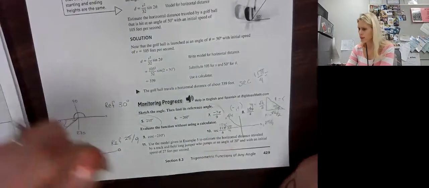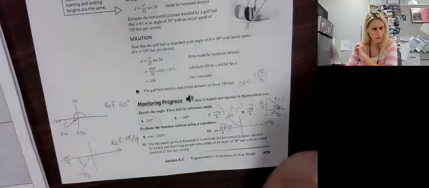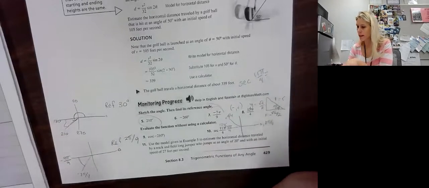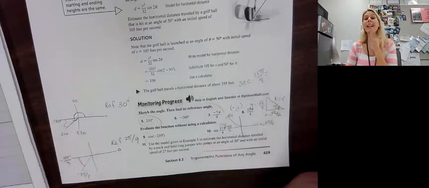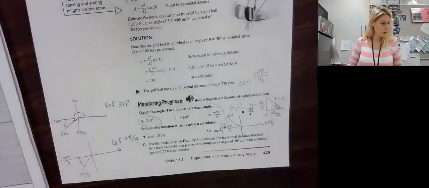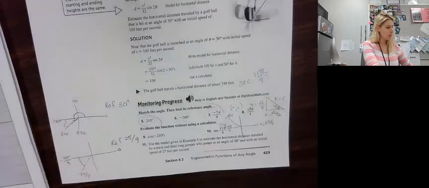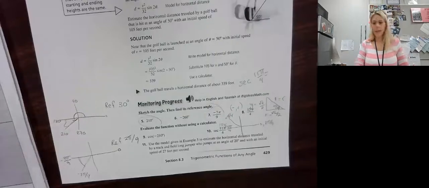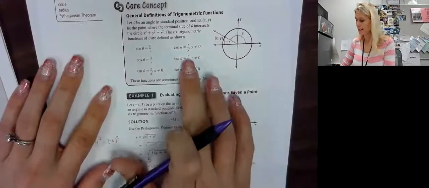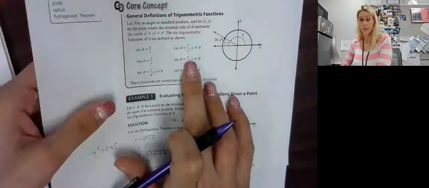Secant is y over x. Did I do the wrong one over there? Sorry, guys. No, this is right. So secant is r over x. Again, if you need help with that, just go back to your beginning sheet. If I can find my beginning sheet, that would be awesome, right? Right here. You can always refer back. Secant is r over x until we get used to it.